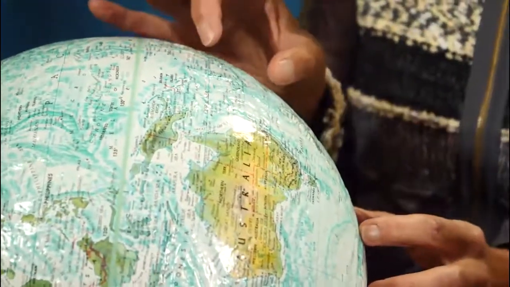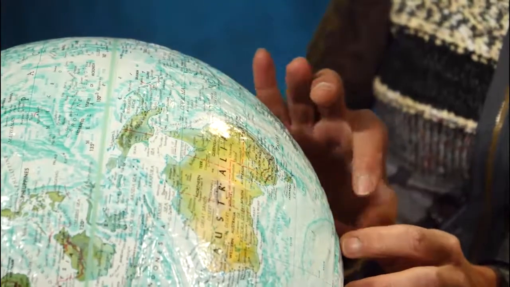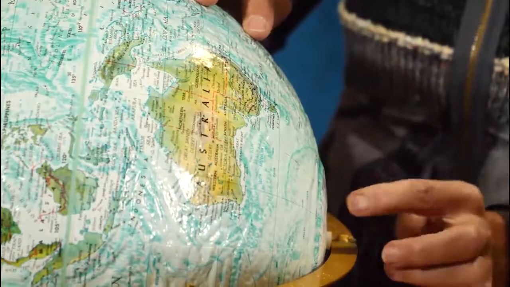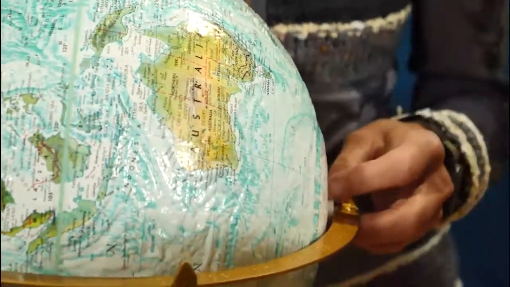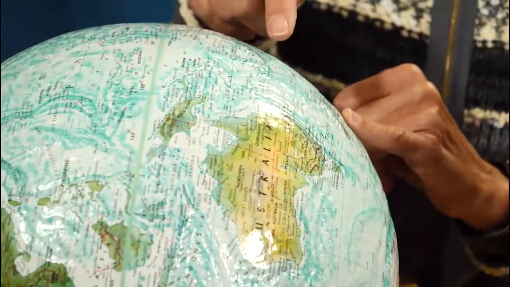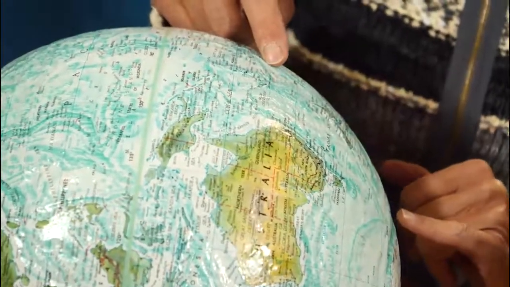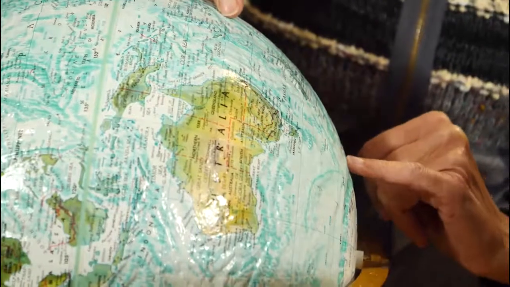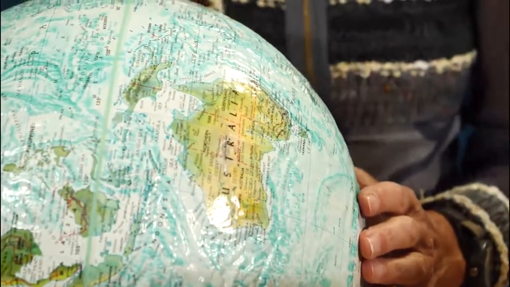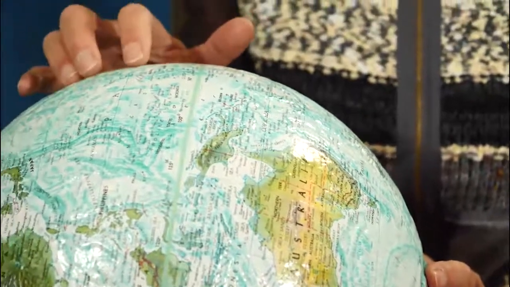And then this is replicated in the southern hemisphere. The parallels are also at 15-degree intervals. So I have 15 south, 30 south, 45, 60, 75, all the way to the South Pole, which is 90 south. And I have the Tropic of Capricorn at 23.5 south, and then the Antarctic Circle at 66.5 south. So on this particular globe, the parallels are at 15-degree intervals.